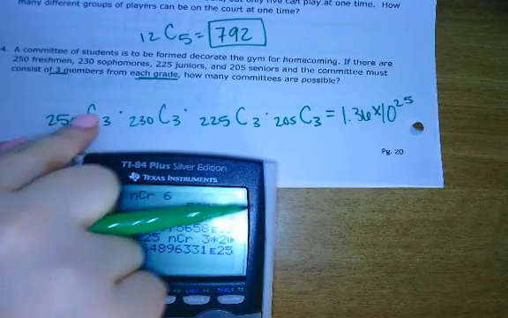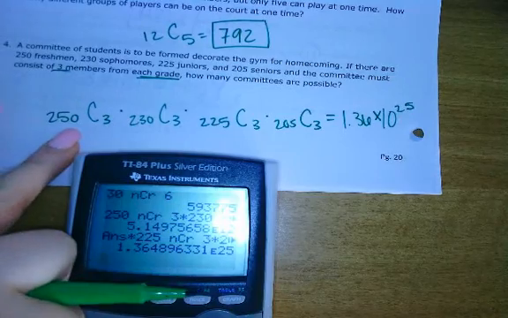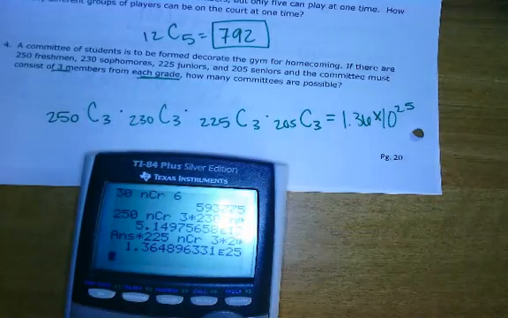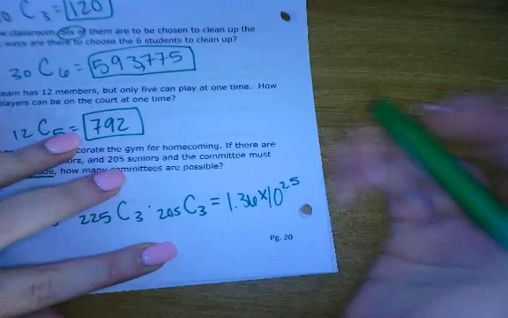Okay, so the next page, we're going to go through this. It probably will go pretty quickly. This is where it's all mixed together. It's going to be like your homework. And so we need to decide if it's a permutation or a combination. That's the main thing. And then we'll set it up and type it in.